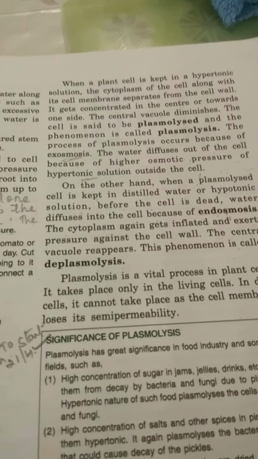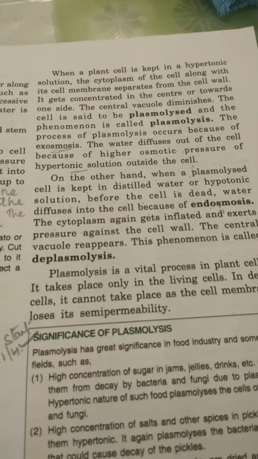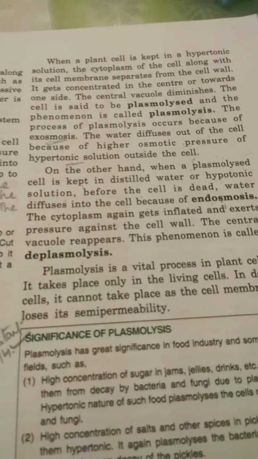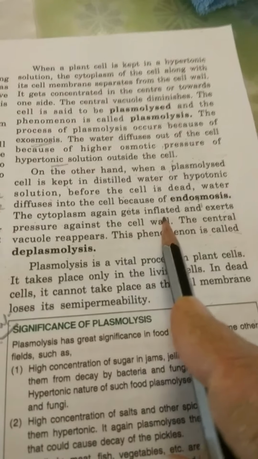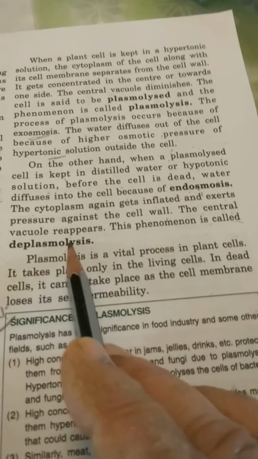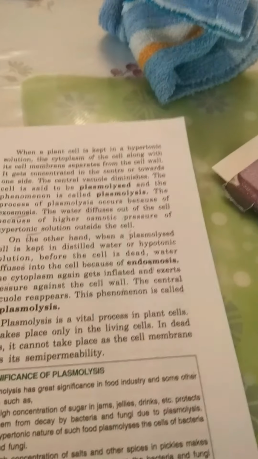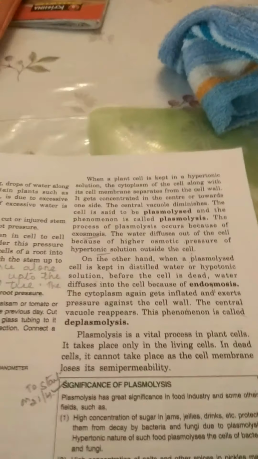Now the plasmolysed cell will be immediately transferred into a container containing hypotonic solution, that is more of solvent, more of water in it. So endosmosis will take place. Water from the hypotonic solution will enter into the plasmolysed cell. The cytoplasm again gets inflated and exerts pressure against the cell wall. The central vacuole reappears, and this phenomenon is called deplasmolysis. So, deplasmolysis is the re-entry of water in a plasmolysed cell. So, that is what is deplasmolysis.